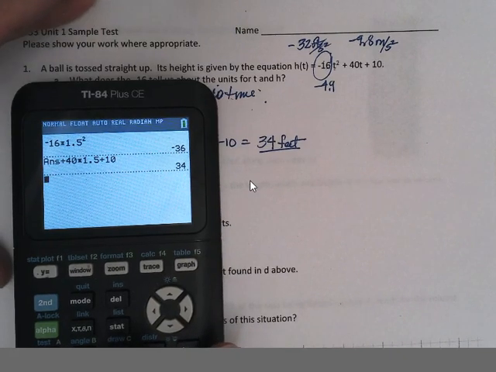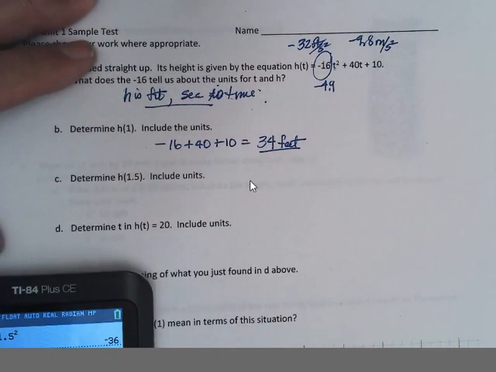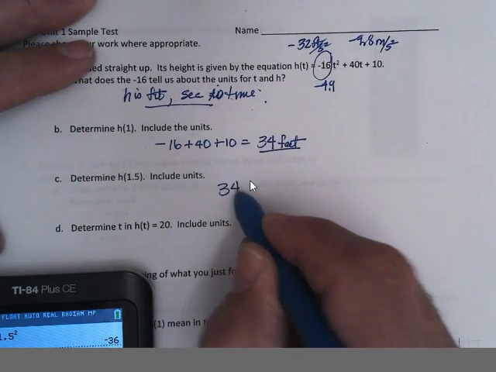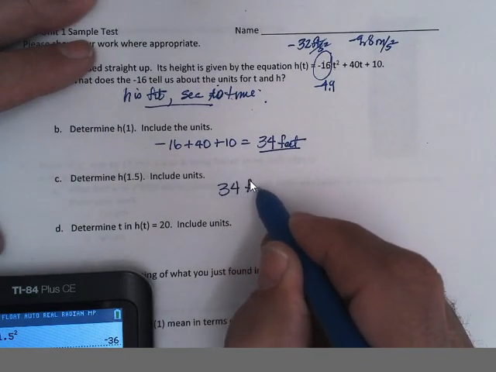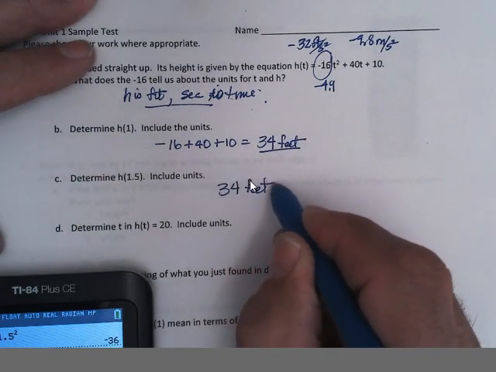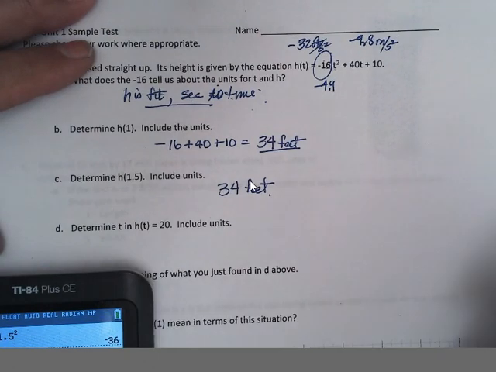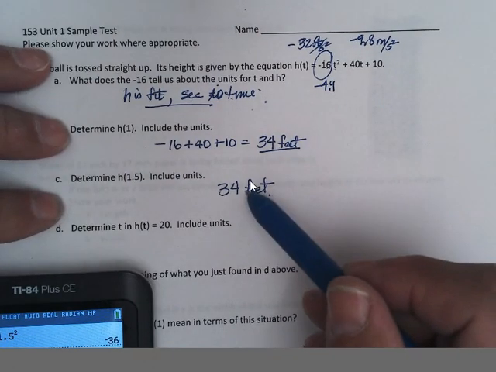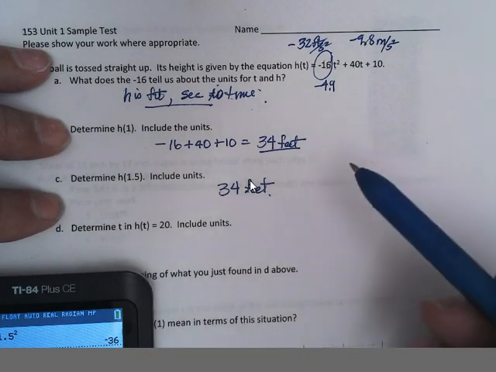And we end up with 34. So at 1 second it was 34 feet, and at 1.5 seconds it was 34 feet.